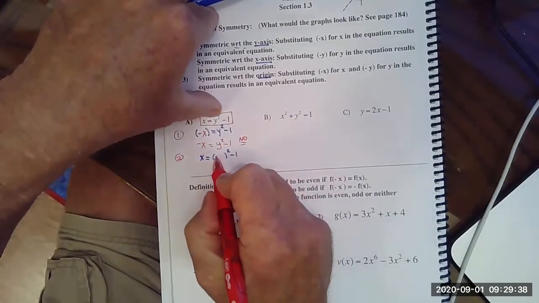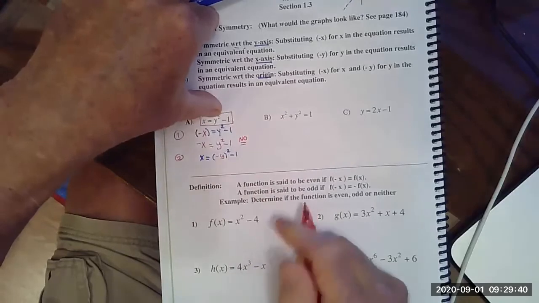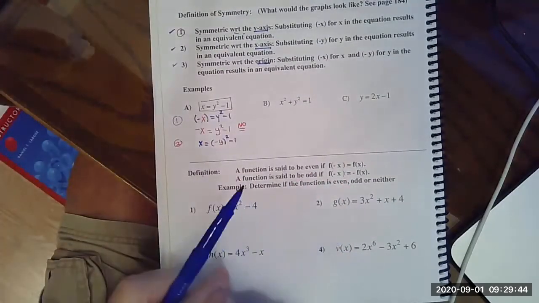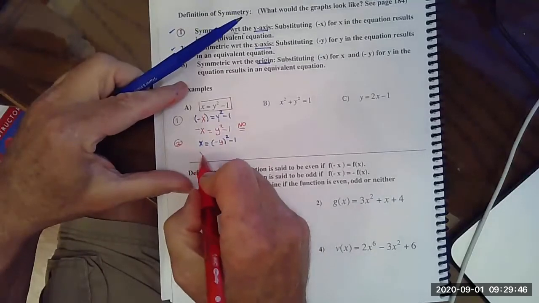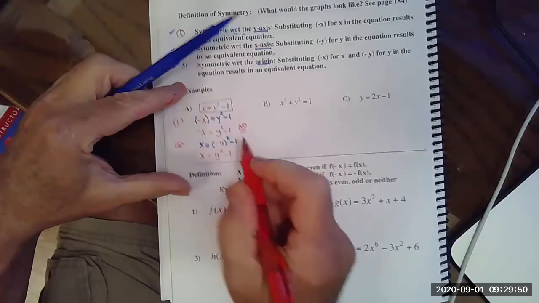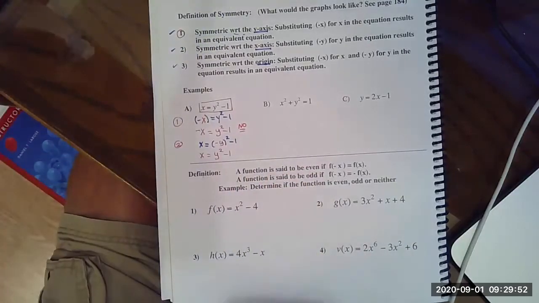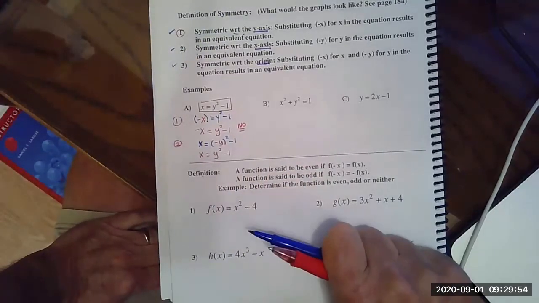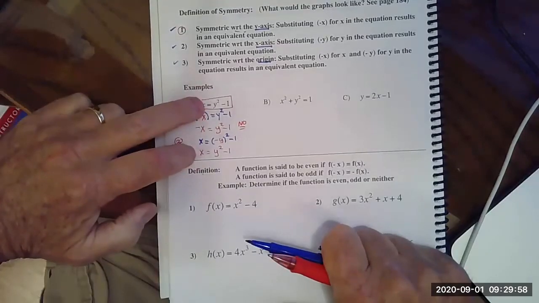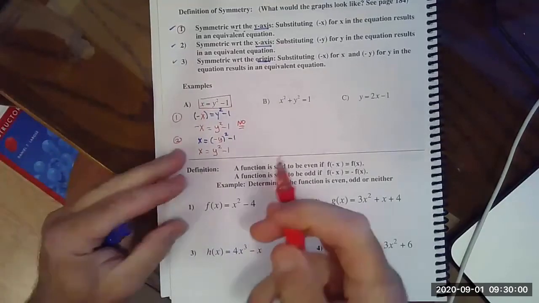Wherever y is, make it negative y. And then simplify. So when I simplify, this would be x equals positive y squared minus 1. Now, this one turned out to be exactly the same at the end. So these are the same. And so I'm going to say yes because they're exactly the same.